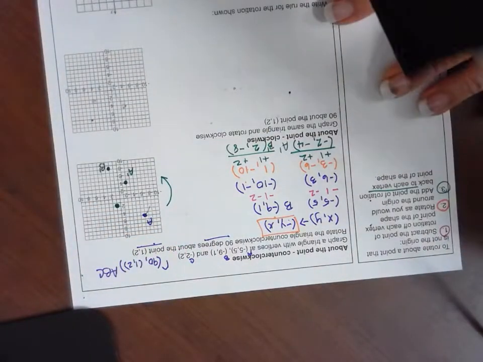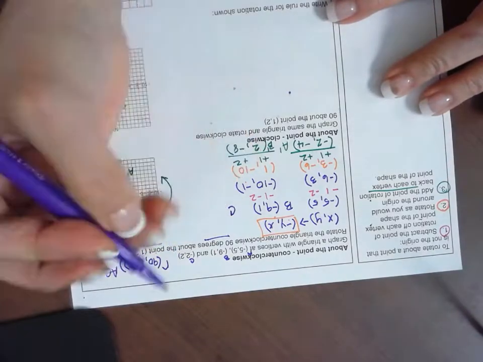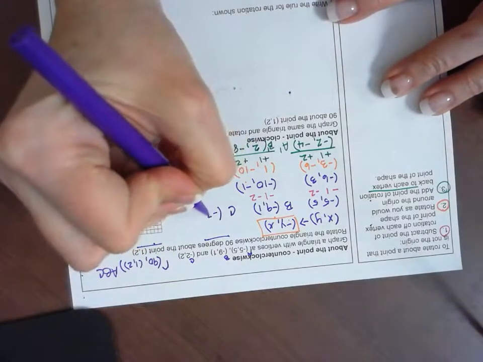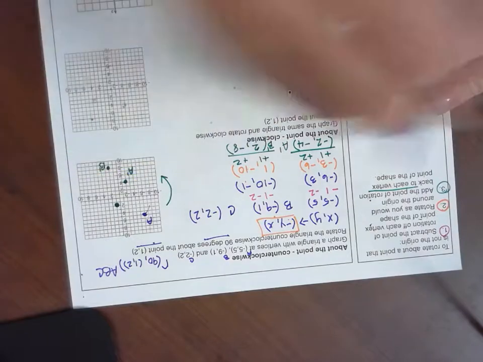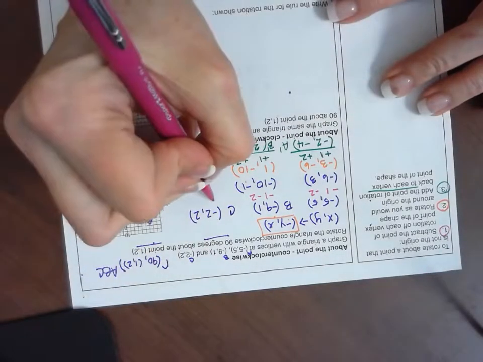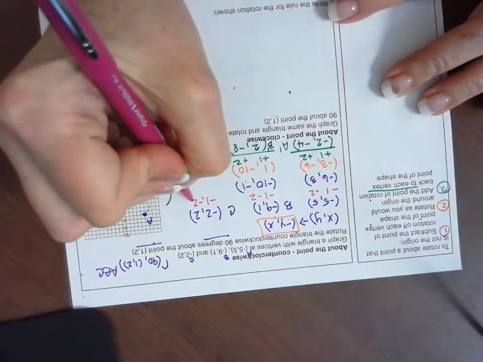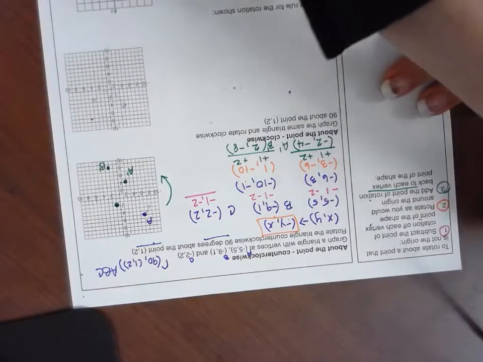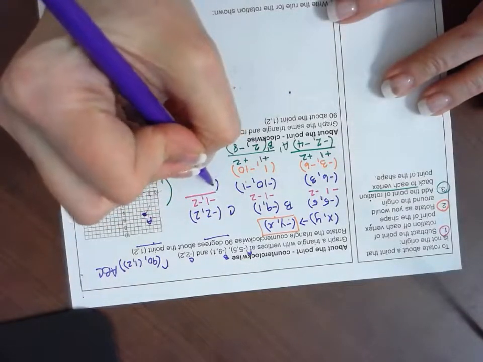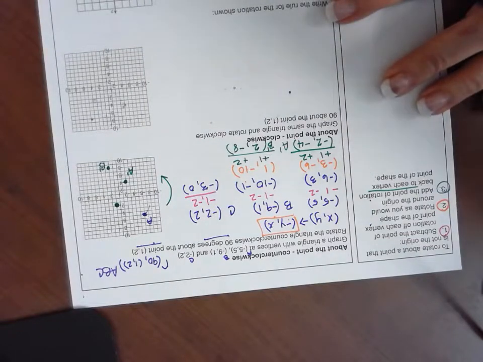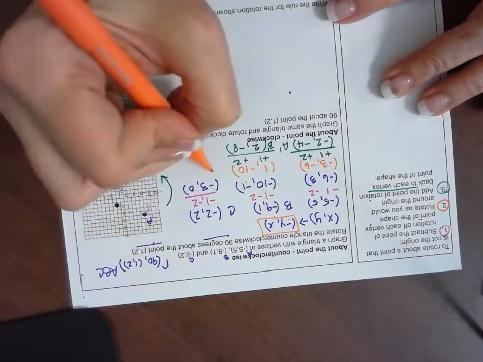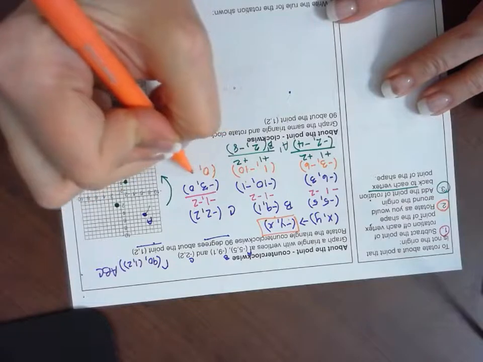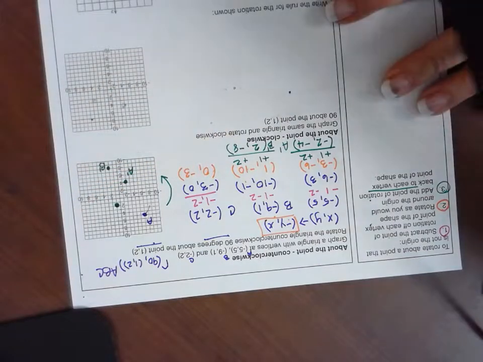Alright, last one. Let's do point C, and I started at -2, 2. I subtract my point of rotation, and I get -3, 0. Apply my transformation, so that's going to make it 0, -3.